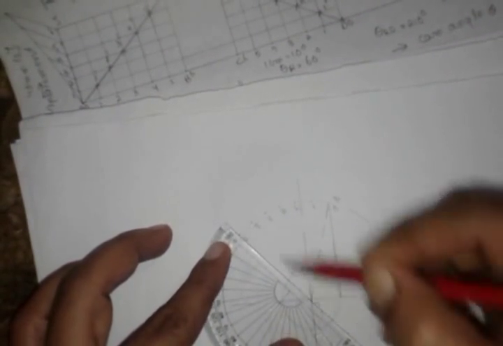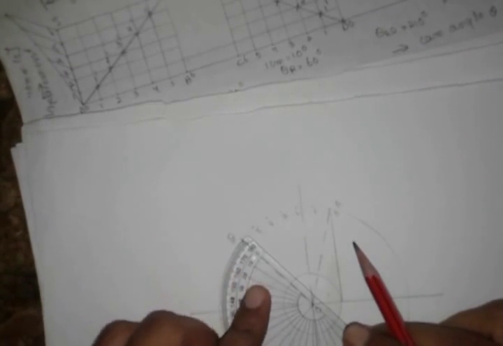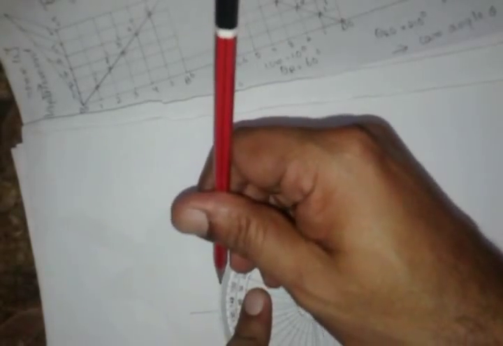And this portion has to be a dotted line. This is B. Again from this OB there will be a dwell of 30 degrees. Go for dwell of 30 degrees. It appears here. Go for a dotted line.